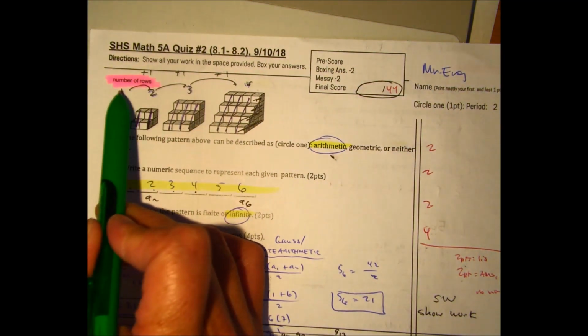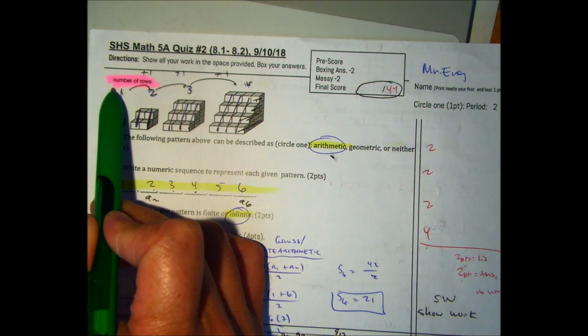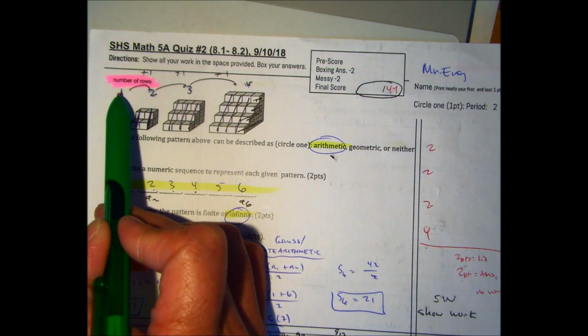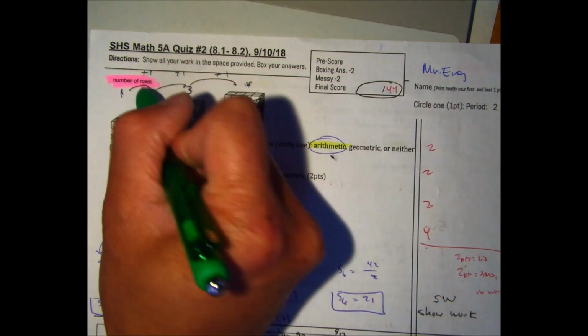One of the most missed questions. I highlighted here in pink. What does that say, class? Number of rows. Does it say the total number of boxes or cubes? No. So here is what a row is.